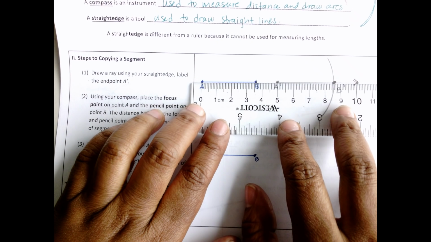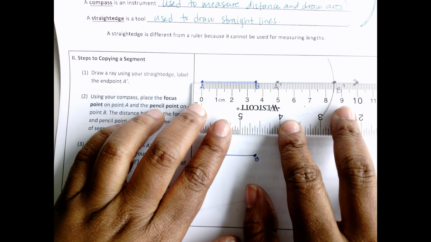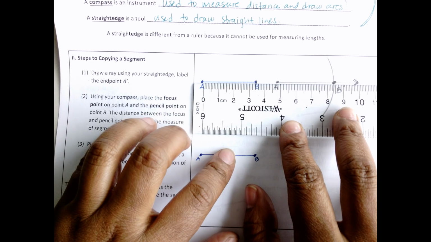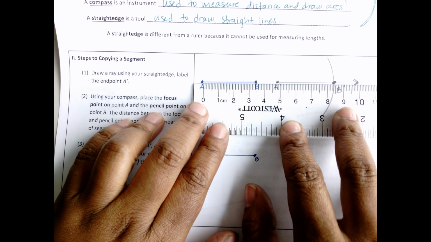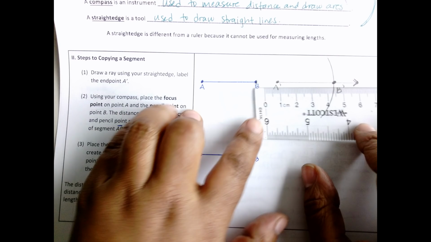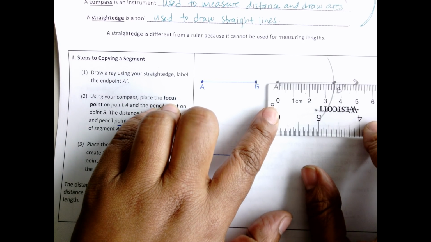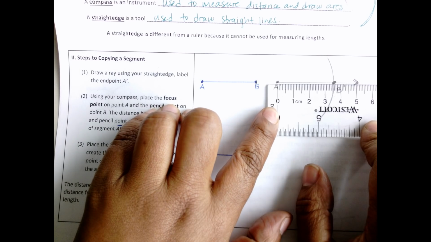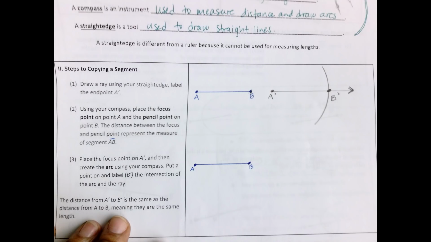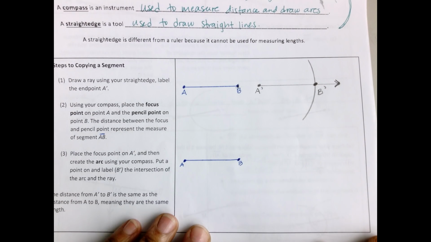All right, so if you look at it, it's about 3.5 inches. Oh, excuse me, centimeters. This is the centimeter side, 3.5 centimeters, and this should be the same thing, 3.5 centimeters, and it is. And that's how we know that it is the same segment, okay? So we're going to do that again, all right? We're going to do that one more time.